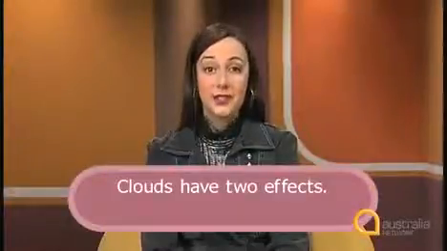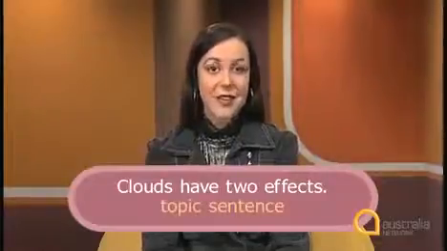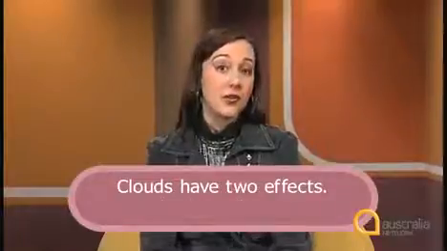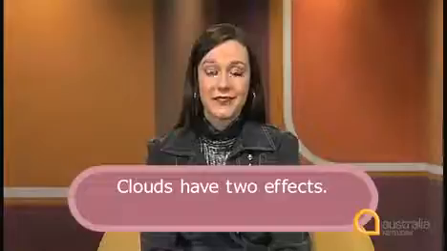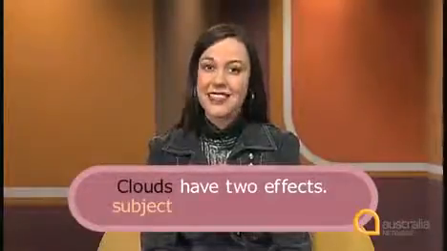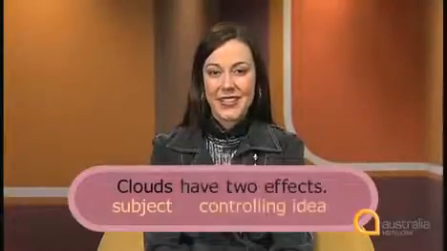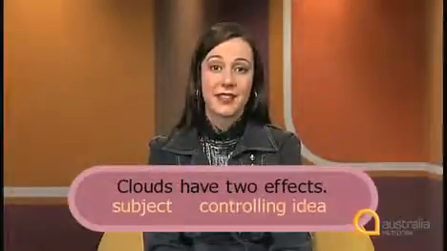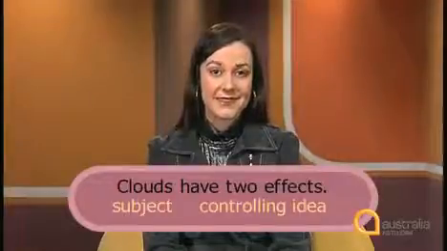Clouds have two effects. This is Jim's topic sentence. There are two parts to his topic sentence. The first part tells us the subject. The subject is clouds. The second part tells us the controlling idea. The controlling idea is that clouds have two effects. This is what the rest of the paragraph will discuss.